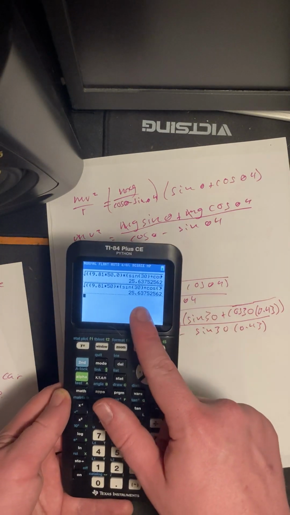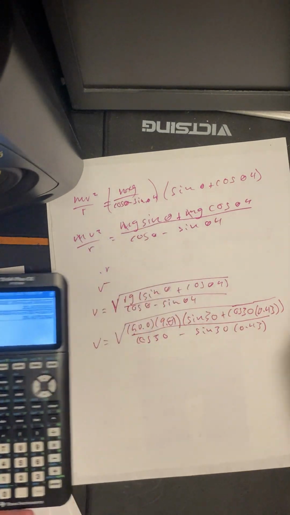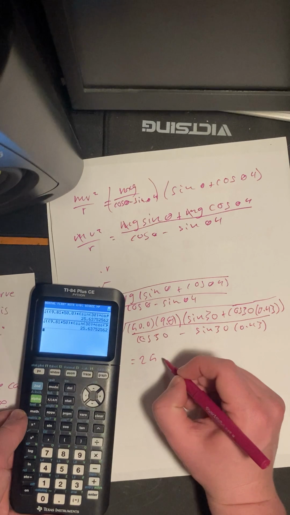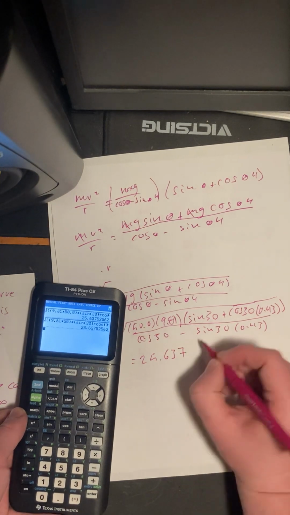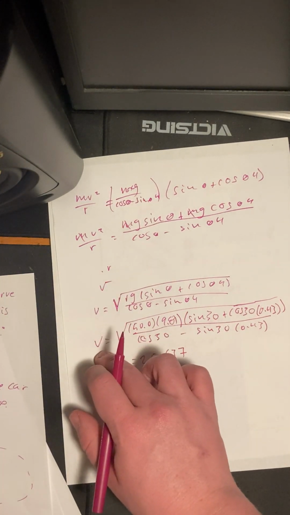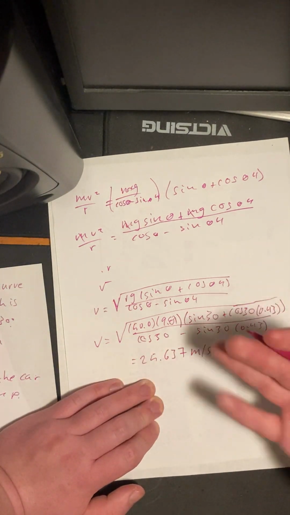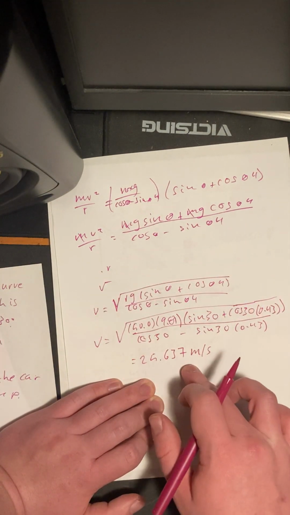And boom, that comes out to being 25.63. And we have to keep in mind the units on this. This is velocity, so it's in meters per second, because velocity is distance, meters, over time.